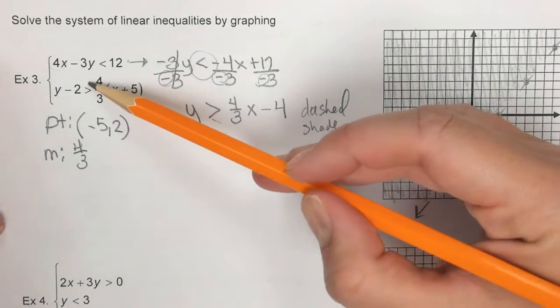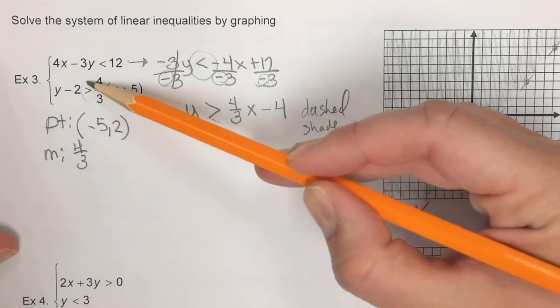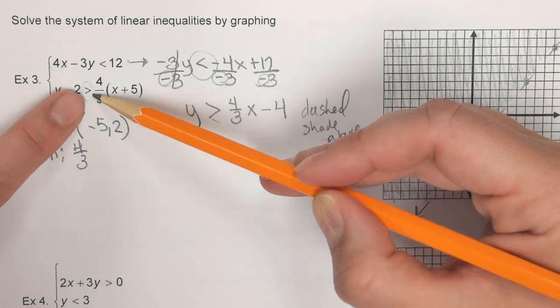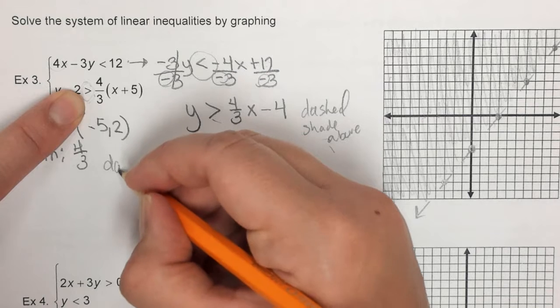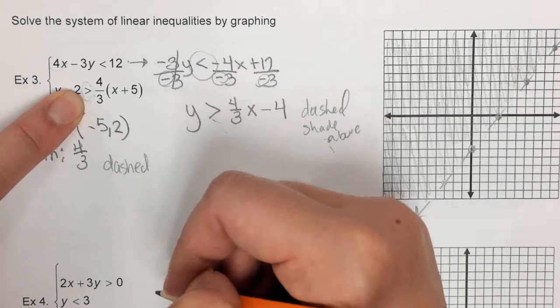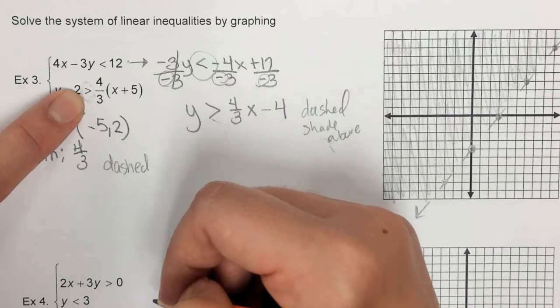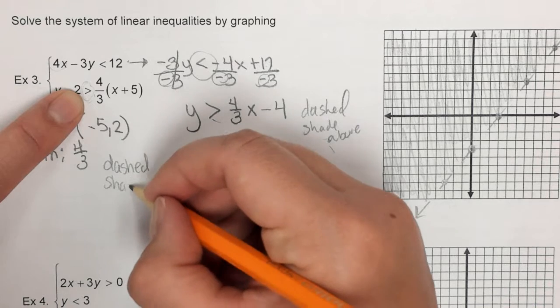And then I can look at my symbol to determine what kind of line, right? So it'll be just like this one. It's going to be a dashed line. And we're going to shade how? Above. Okay.